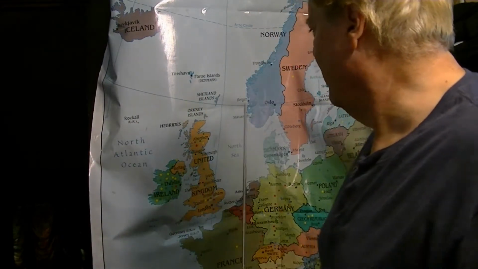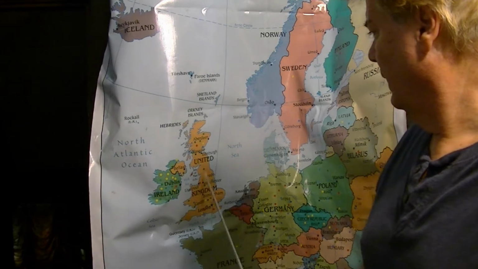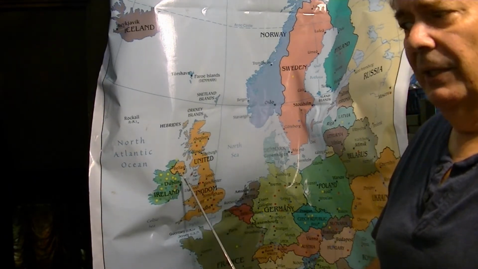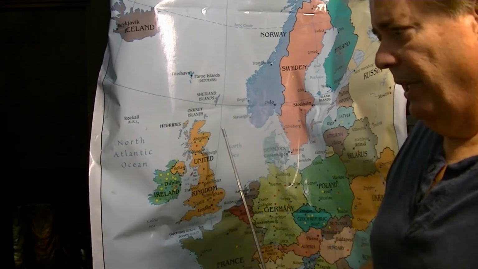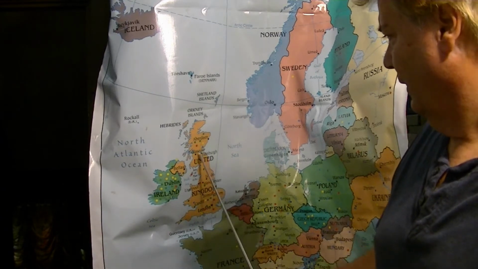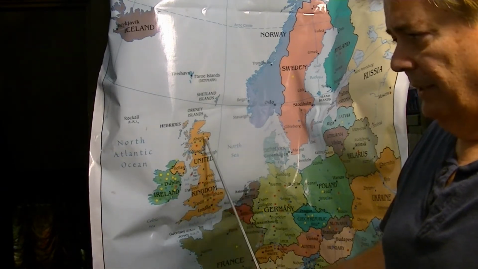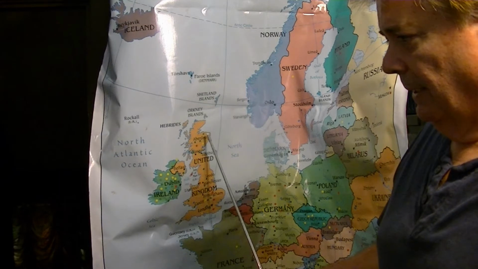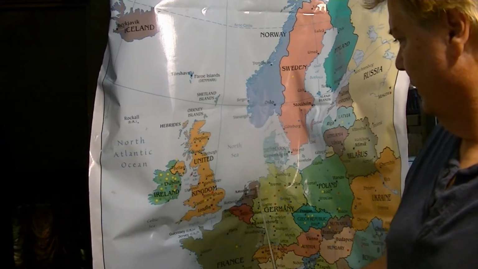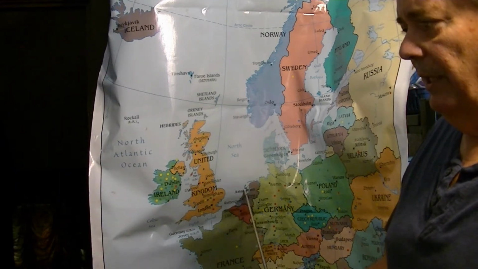So here you can see Great Britain. This is the map of Europe, and here's Great Britain, here's Ireland, okay? Great Britain is this island, in the North Atlantic, just off of Europe, France, Belgium, Netherlands, all that, right?